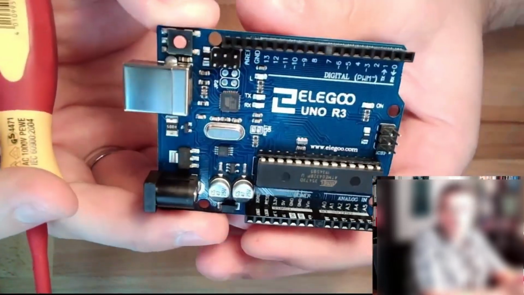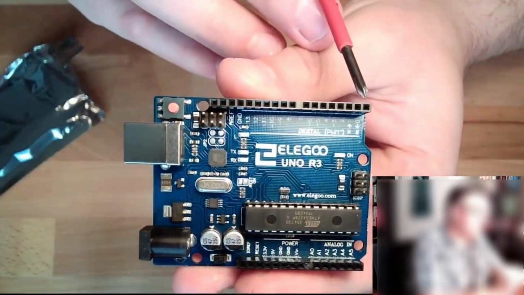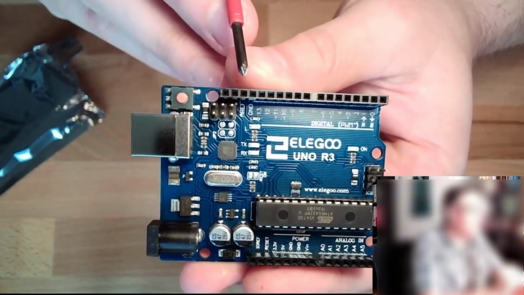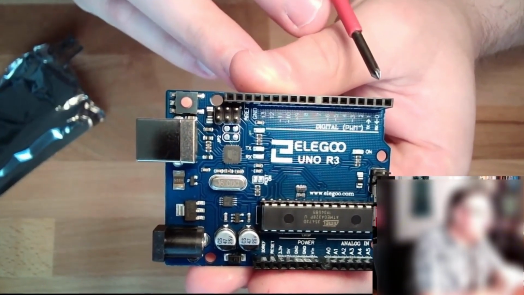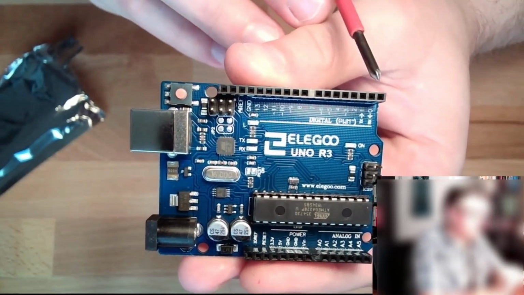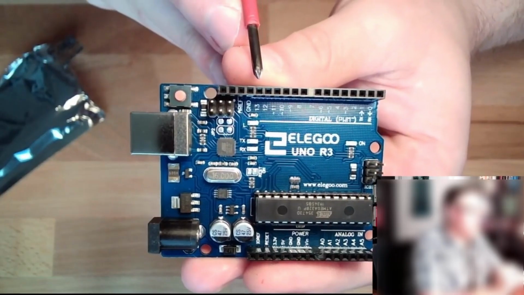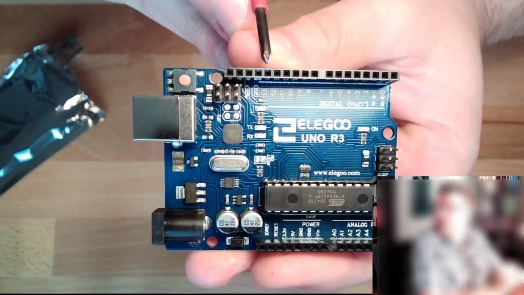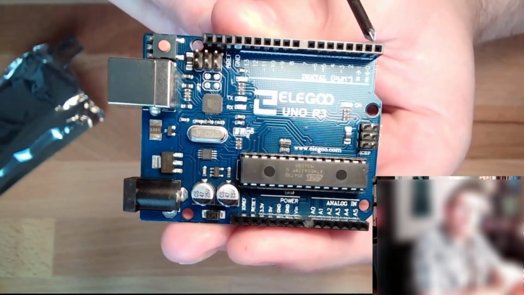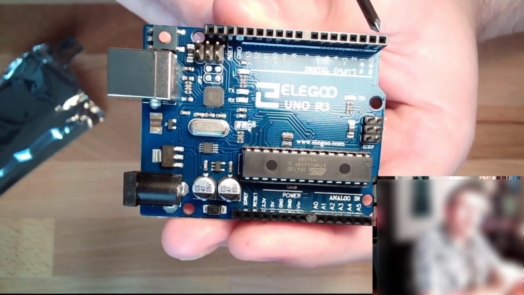If we turn it over, here at this side, let's call it the upside, these are digital inputs and outputs. They are marked from 0 to 13. We can configure whether each shall be an input or output.